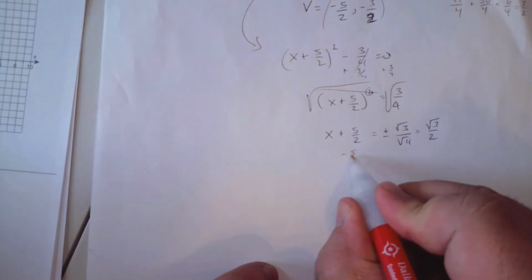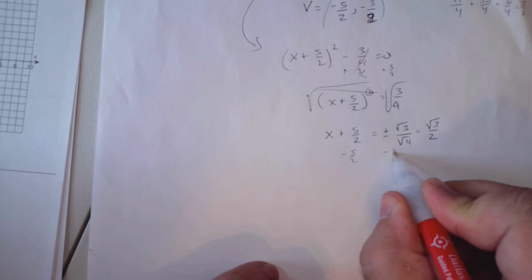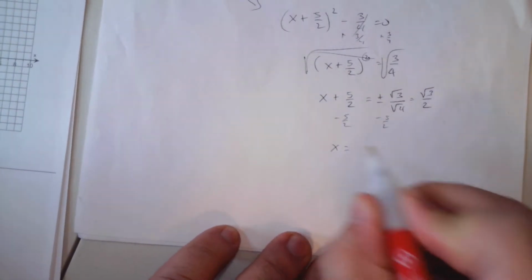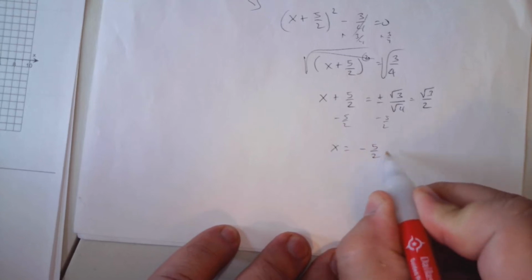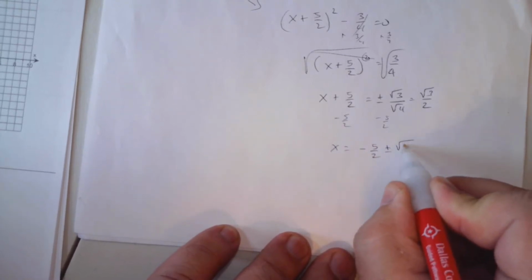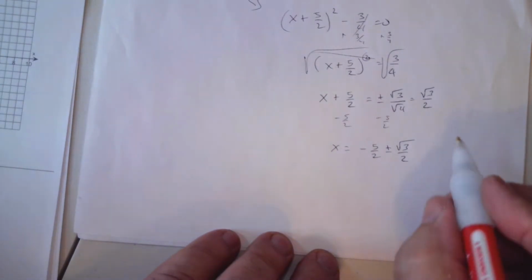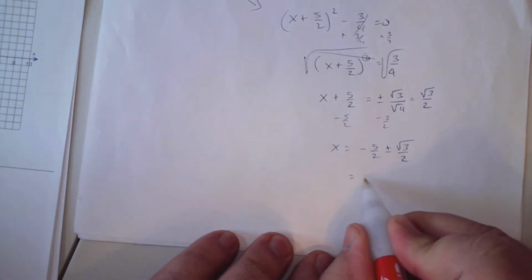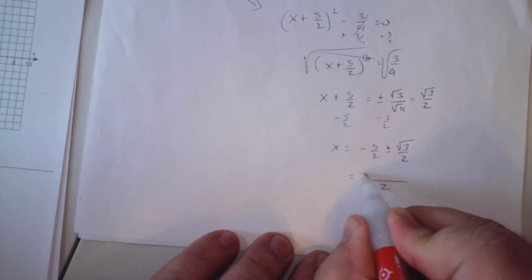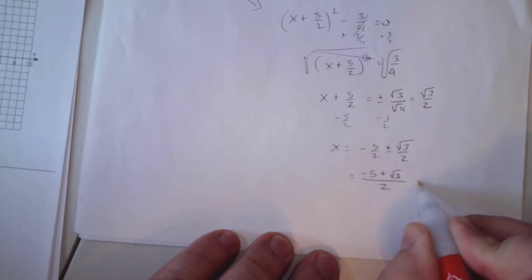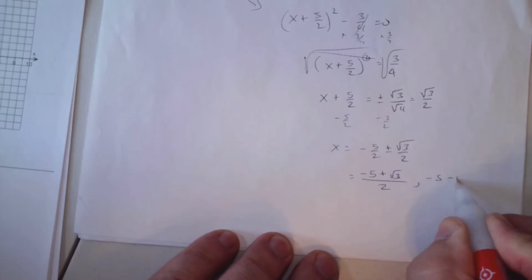And we subtract 5 over 2 from both sides. Negative 5 over 2 plus or minus square root of 3 over 2. Since we have 2's on the bottom, negative 5 plus square root of 3, comma, negative 5 minus square root of 3.